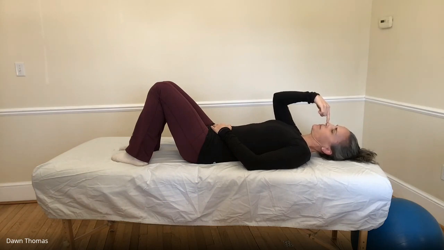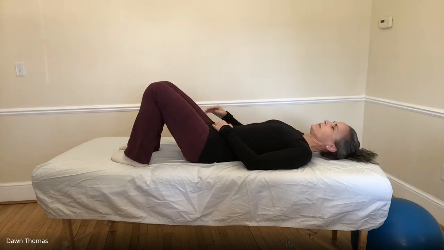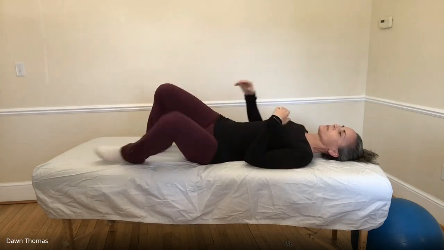So I'm left side bending. I'm exercising the joints in a way that they're gently getting range of motion without too much compression. And that's where I would start my range of motion exercises for people, because it's a lot less pressure and a lot less compression.